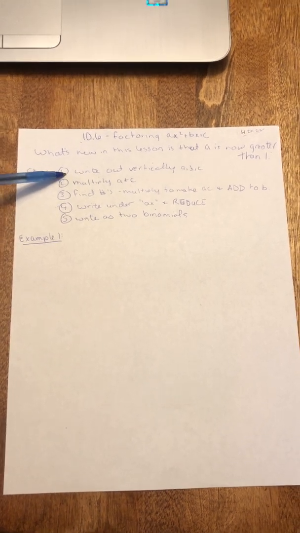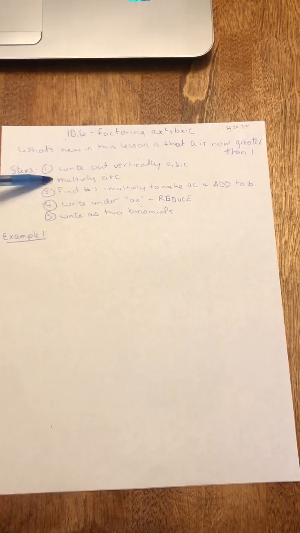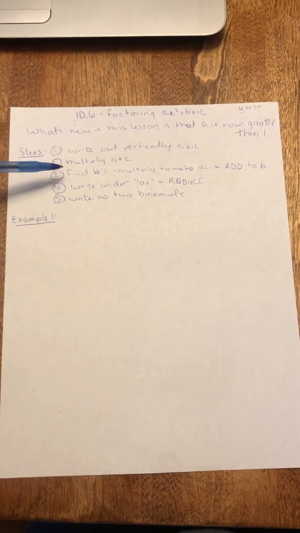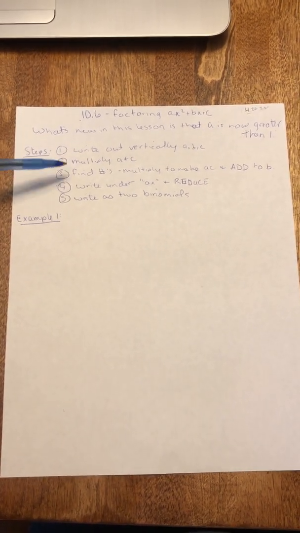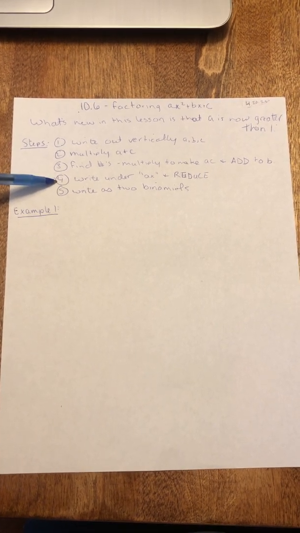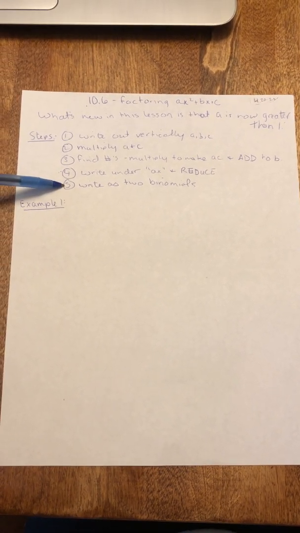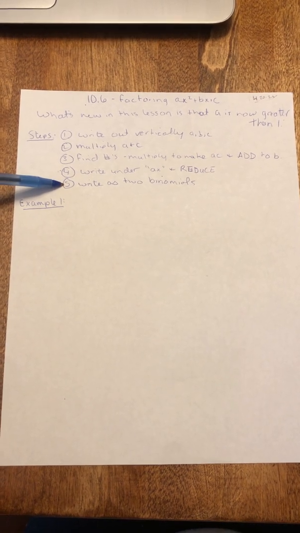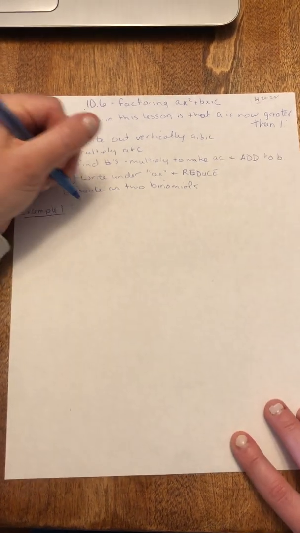So we're still going to write out A, B, C vertically. We're still going to multiply A and C together. We're still going to find two numbers that multiply to make A times C and add to make B. Step 4 is where it really changes, and our final answer is still going to be written out as two binomials. So let's get into the first example.